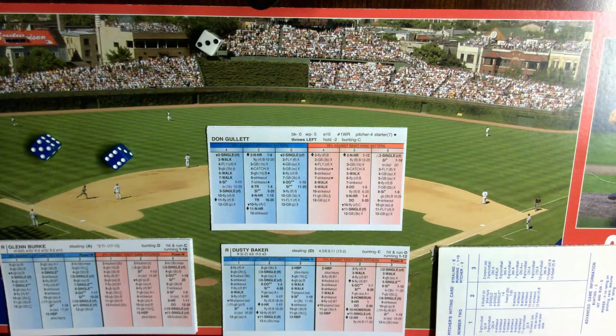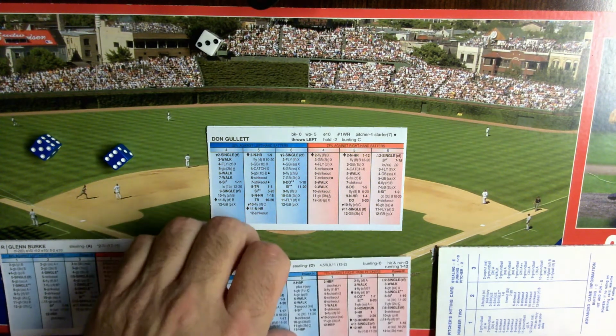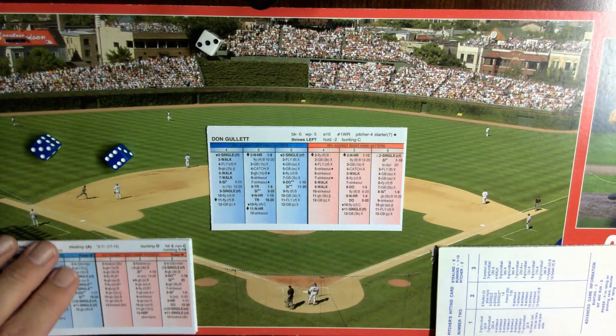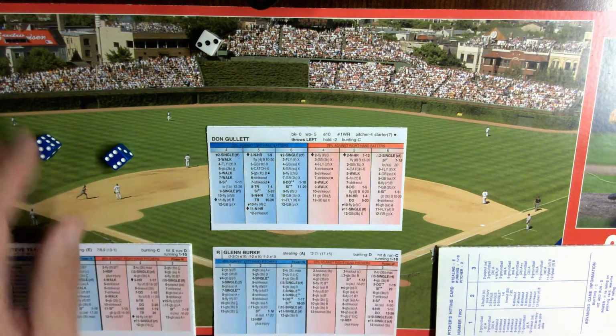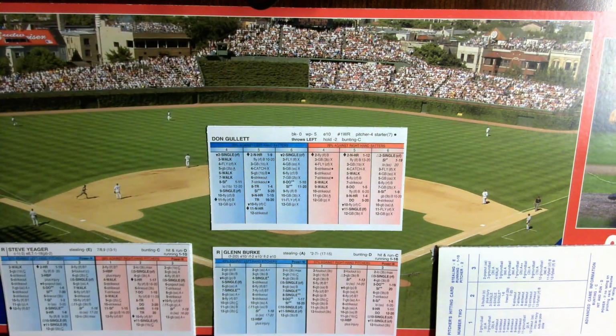And the pitch to Baker is a 3 and 11. Against the left-handed pitcher, a 3 and 11 is a ground ball second base. So Baker is out to lead off the 8th inning. Glenn Burke. Burke is 2 for 2 today. He has the only Dodgers hits. Let's see if he can keep the magic going.